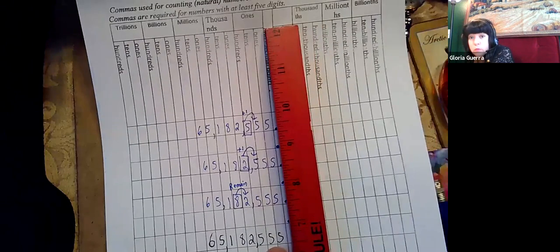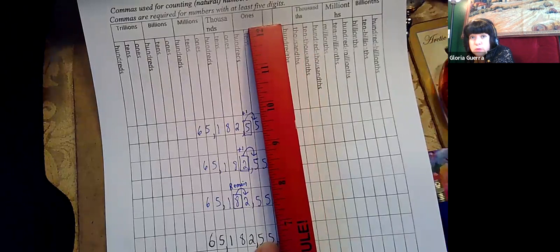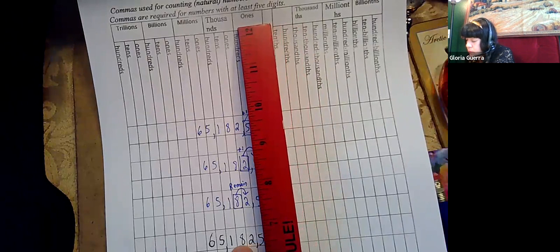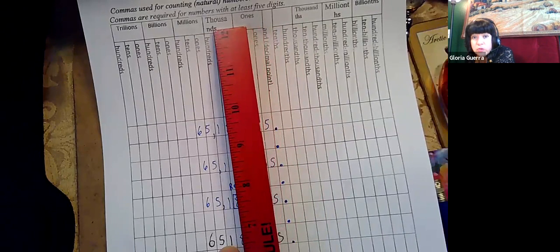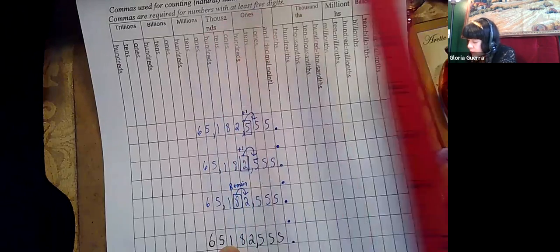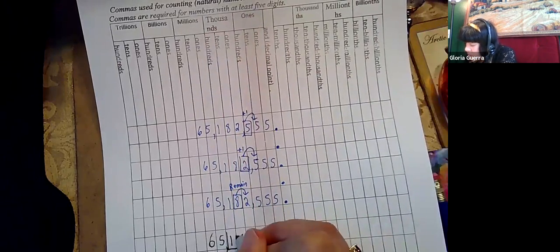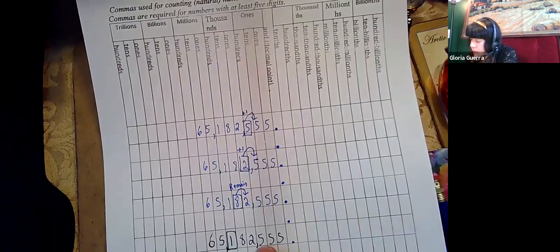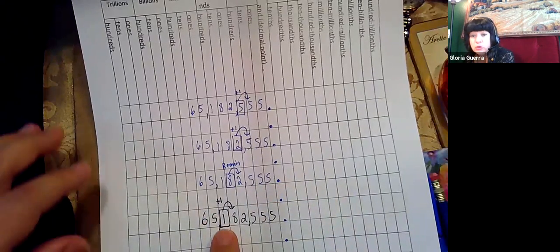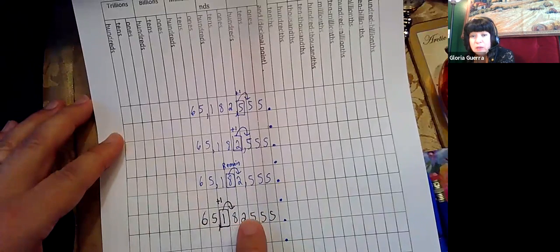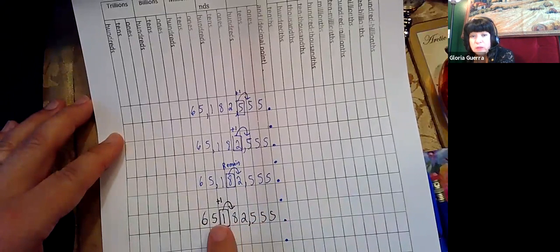Again, this is ones, tens, hundreds, thousands, 10,000s, 100,000s. So we're boxing this one right here. And you're looking at the neighbor. Is that neighbor 5 or more? Yes, it is. So add 1 to that. Now this becomes a 2, and all of these behind it become zeros. And these will stay the same.